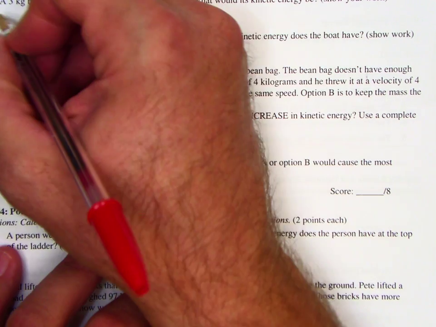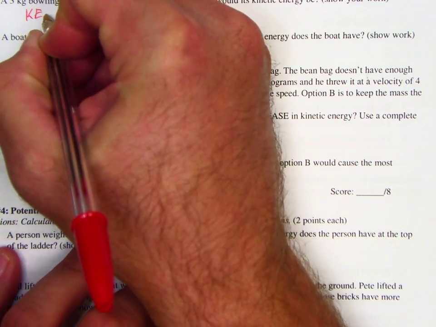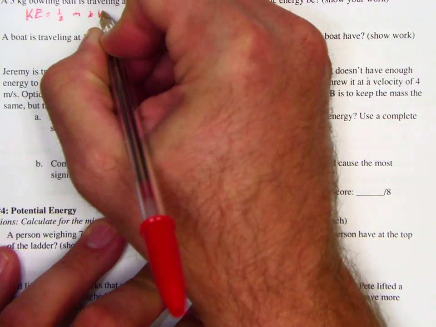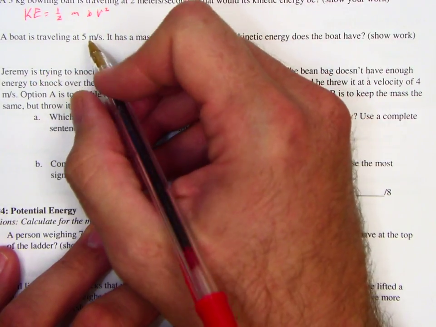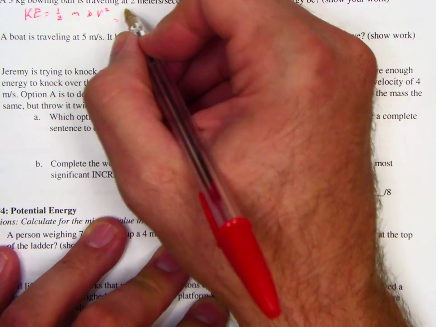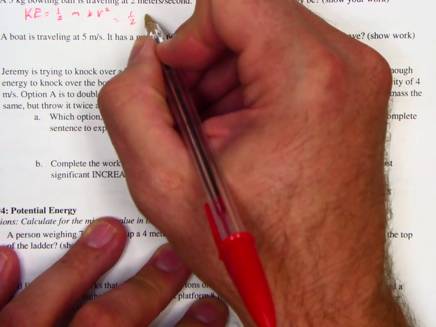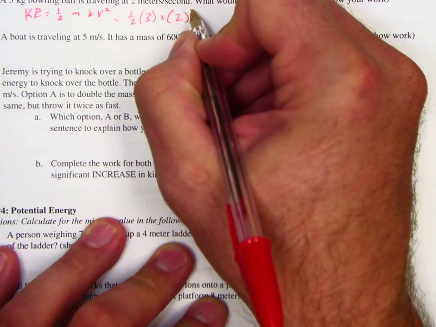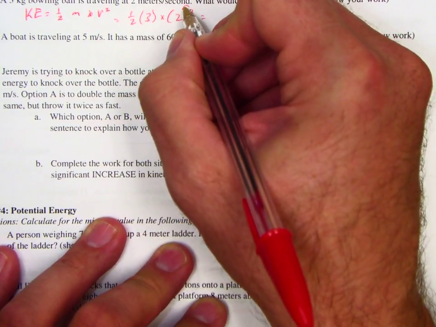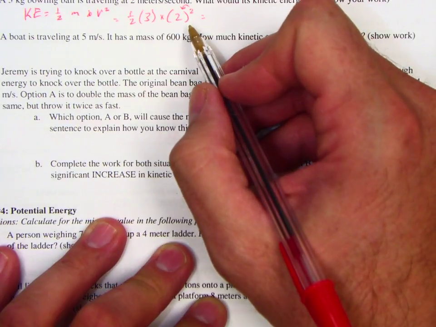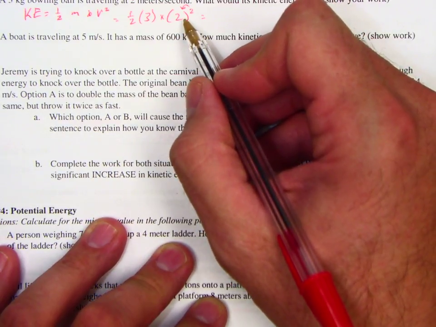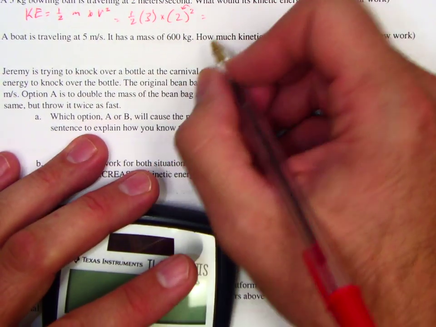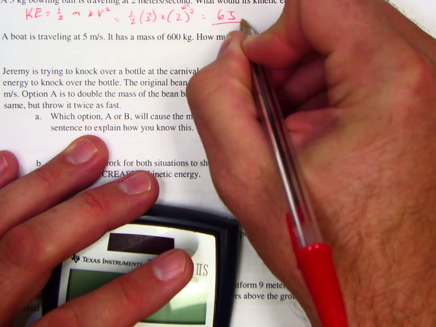Show your work. I'll start by showing my work, starting with the formula: kinetic energy equals 1/2 mass times velocity squared. Now, in this case, our mass is 3 kilograms. Our velocity is 2 meters per second, but we're going to square that number. Again, using order of operations, we'll start with the squared. When we square 2 times 2, that's 4. Then we multiply that times 3. That would make 12, but then we take half that, so our answer is going to be 6 joules.